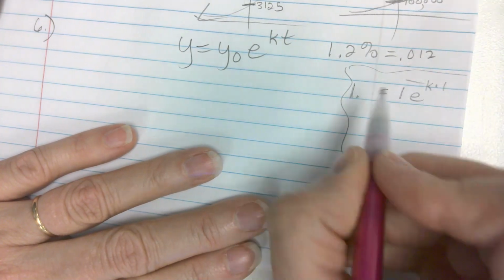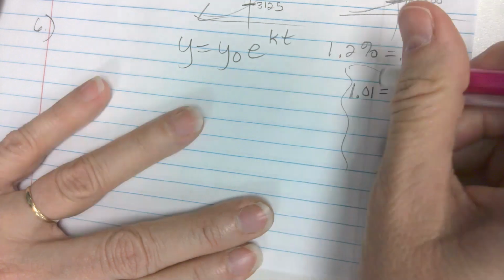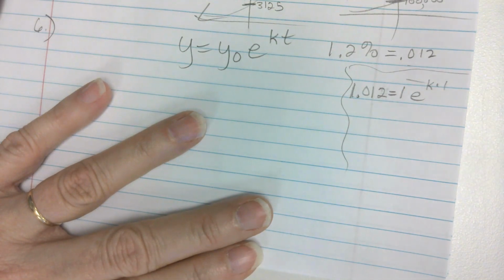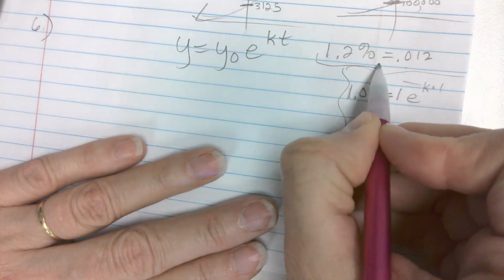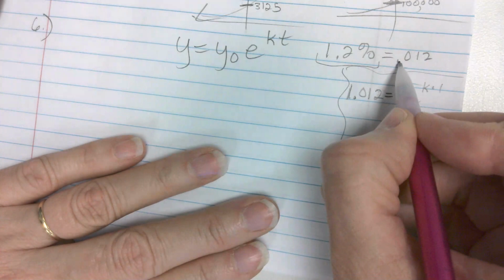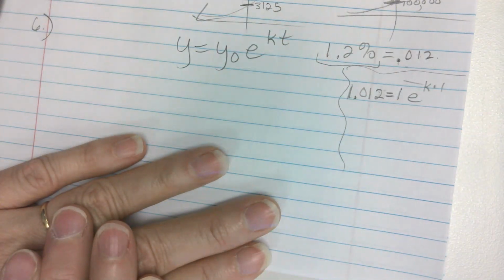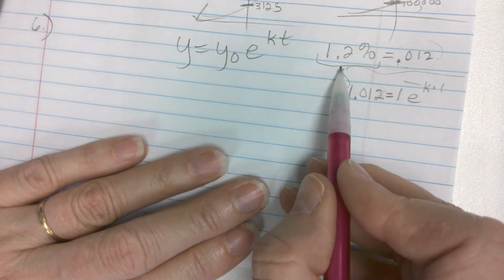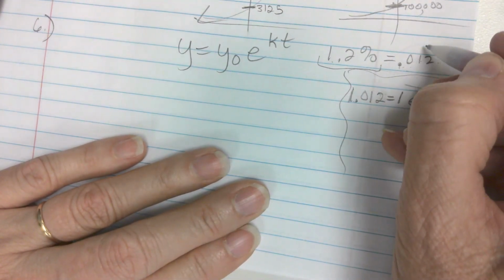So after the 1 year, we would have 1.012. Everybody understand that? Wait, can you say that again? 1.2% means, changing to a decimal, 0.012, right? So if I start out with 1 and grow 1.2%, I'm going to actually multiply this by 1, aren't I?